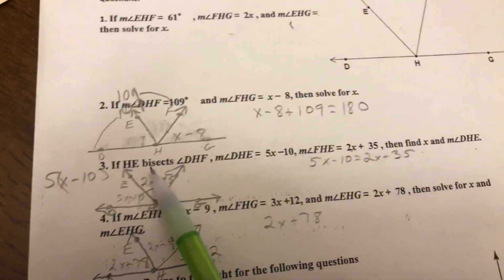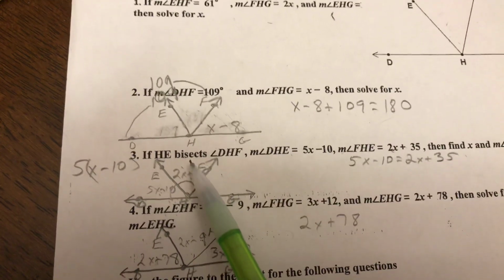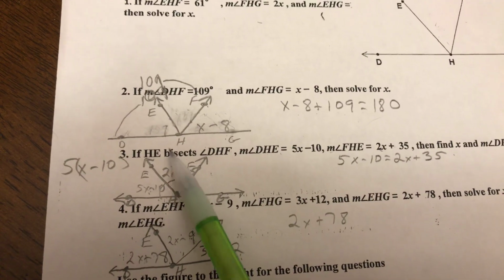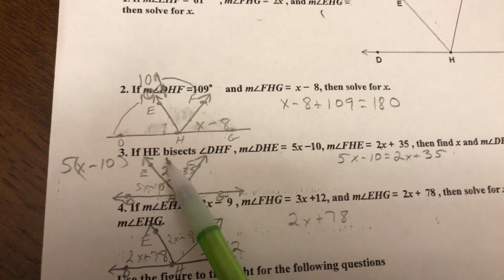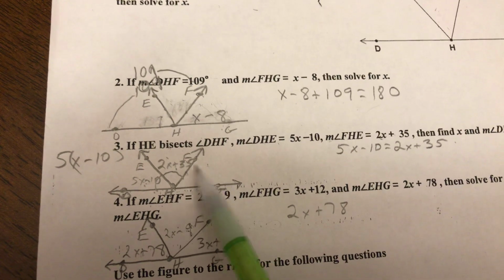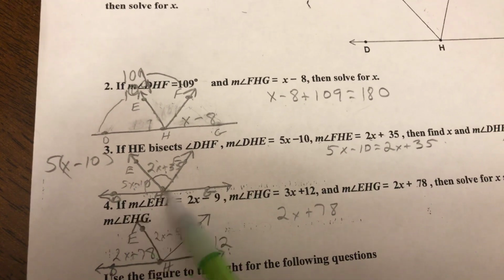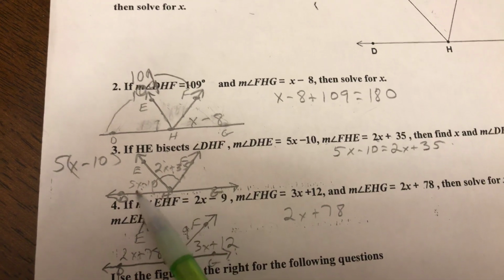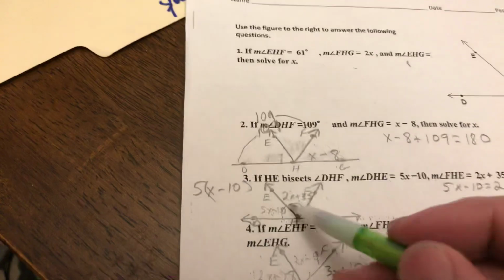Number 3, this word right here, bisect, that's the key term right here. And anytime you see bisect, again, bisect means it divides something into 2 equal parts. So it could be 2 equal segments or 2 equal angles. In this case, we're dealing with angles. So HE is going to bisect DHF into 2 equal angles. So this angle is going to be congruent to this angle.